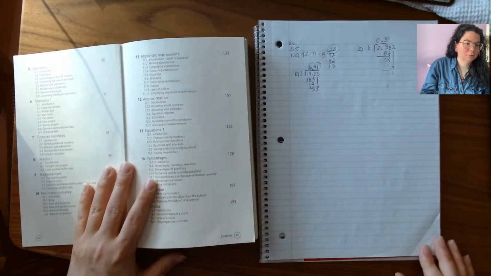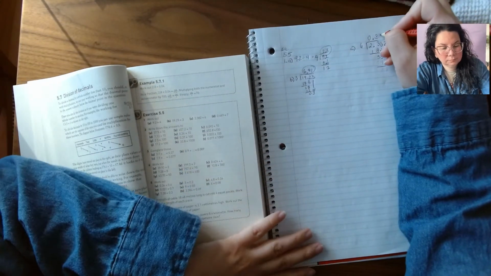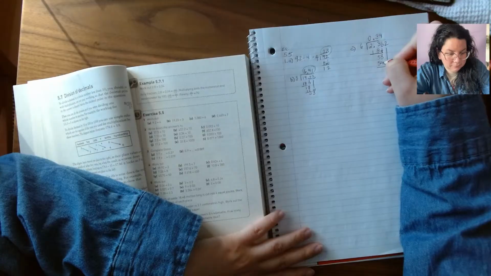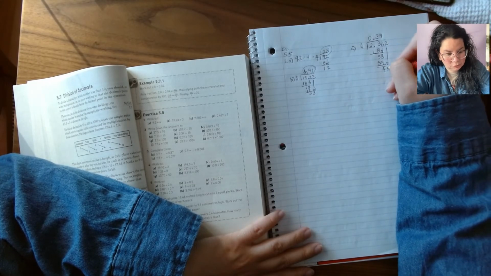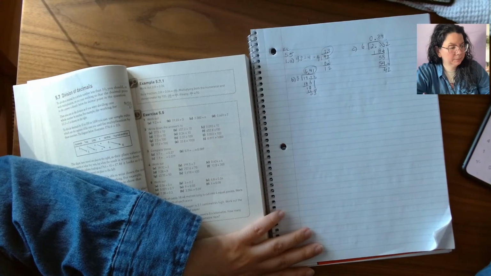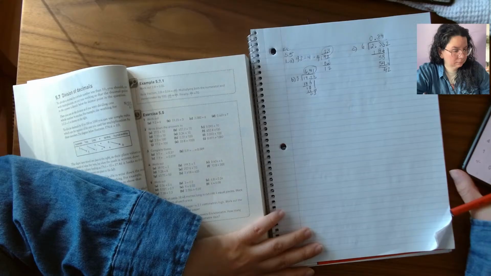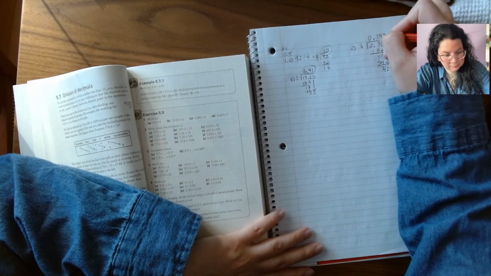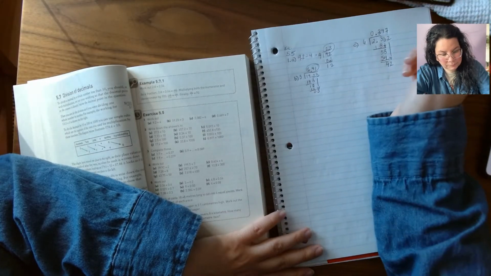I got very confused. All right, 54, which is 4. Bring down the 2. 6 times 7 is 42. So the answer is 0.397.